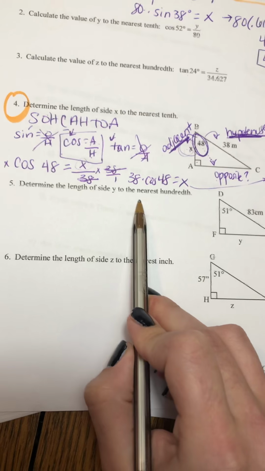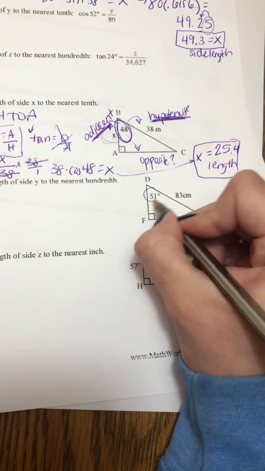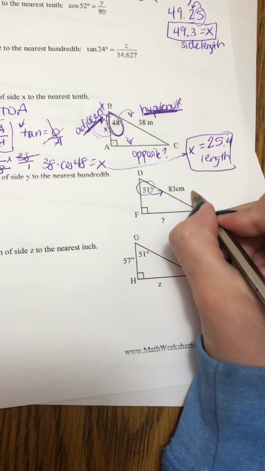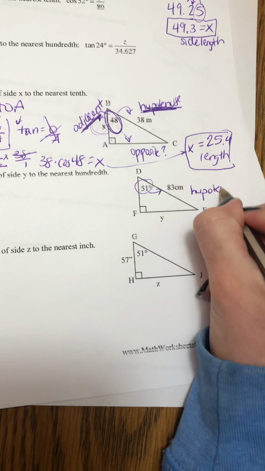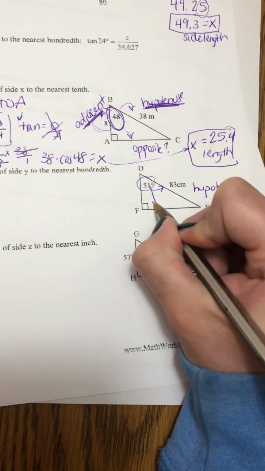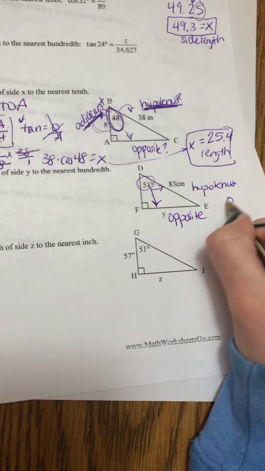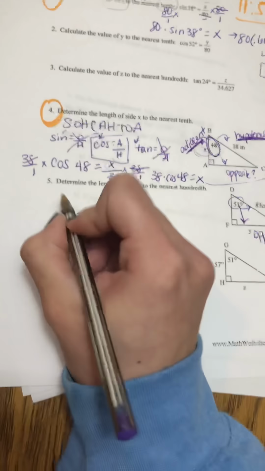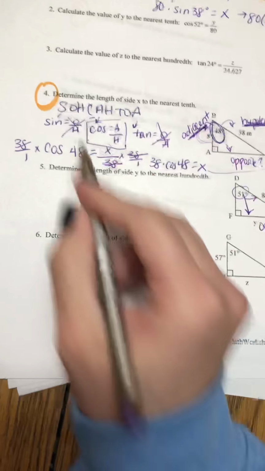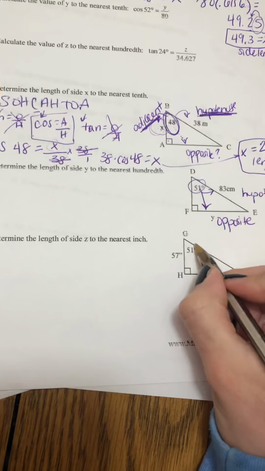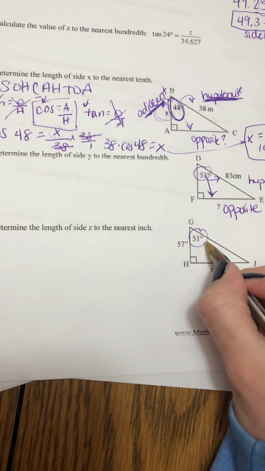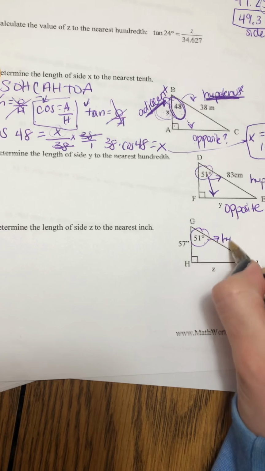So this one's the same. Let me just help you with labeling. Here's my angle. This is the hypotenuse. And this is the opposite of 51. So I have O and H. You should know which function to use for that one and show your work like I did for number 4. Number 6, again, here's my angle. This is my hypotenuse.